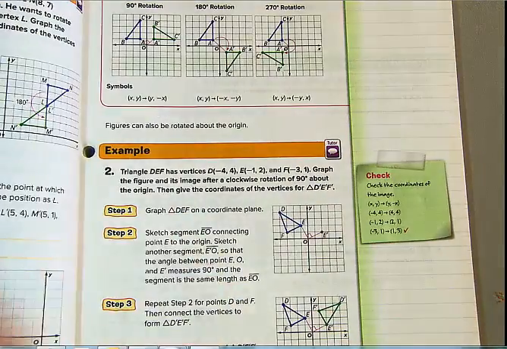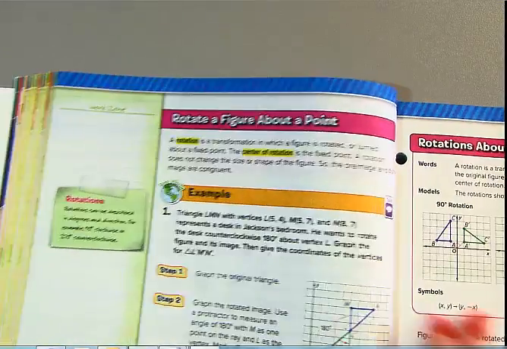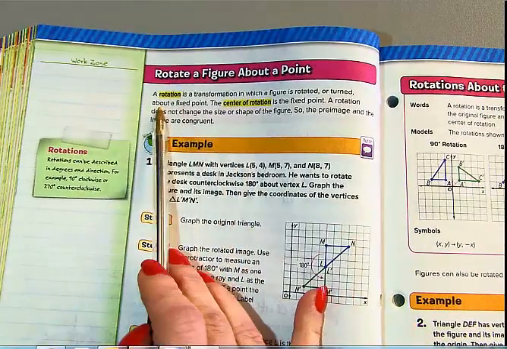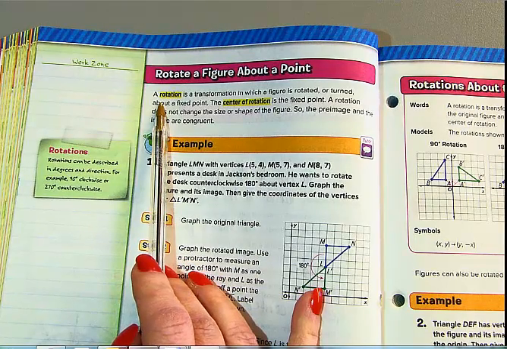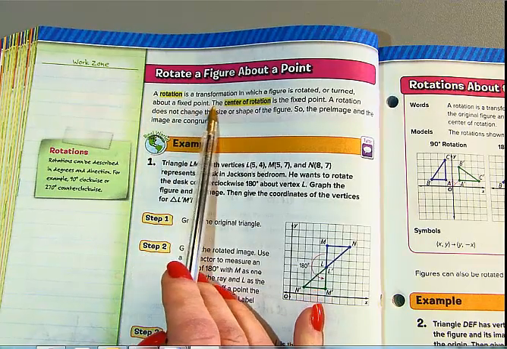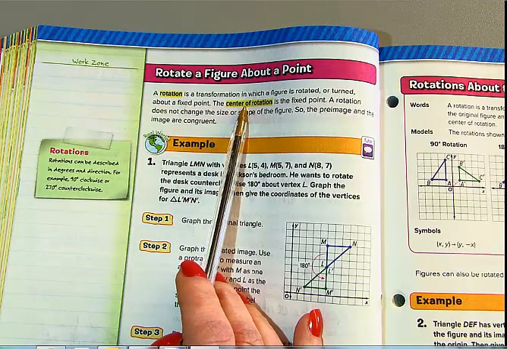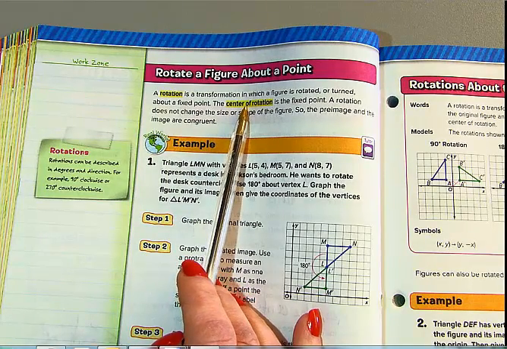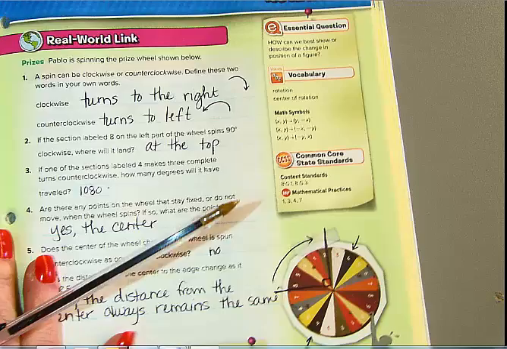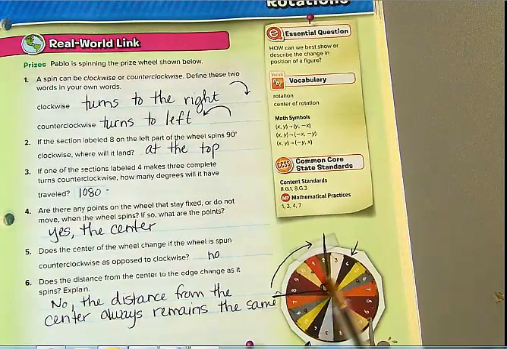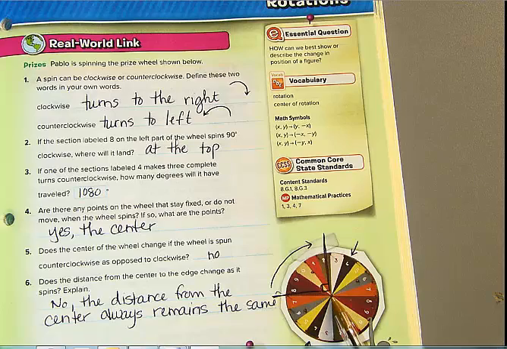Okay? So let's look at some examples. This is talking about definitions, and this is a rotation. A rotation, again, is just when a figure is turned around a fixed point, like the center of the wheel. The center of rotation is that fixed point. So the center of rotation for this wheel is the part that doesn't move. We decided what part doesn't move when I spin it? Well, the center doesn't move. So the center of rotation for this example is the center of the wheel.